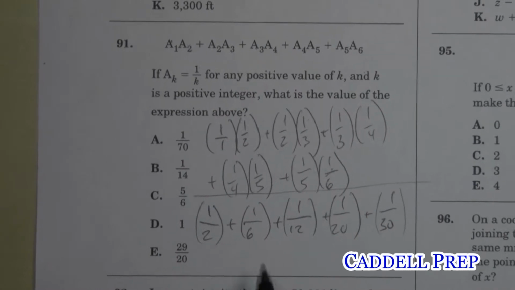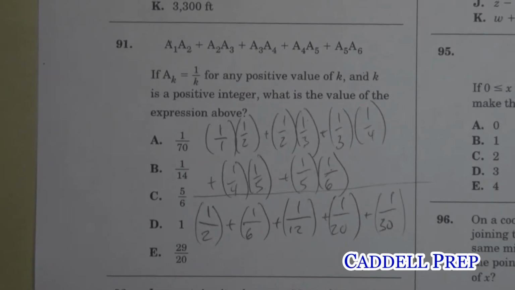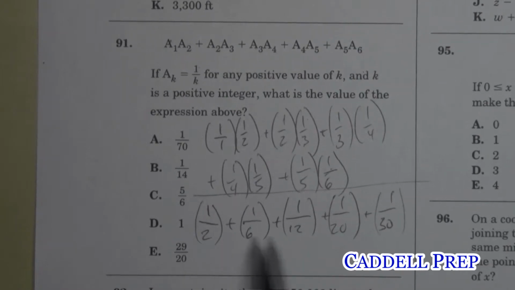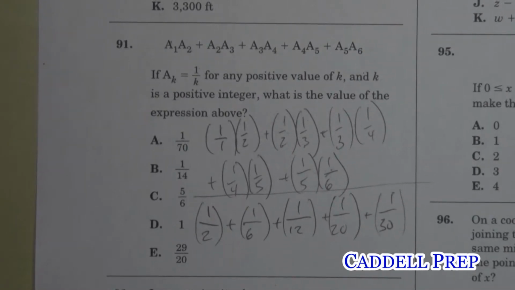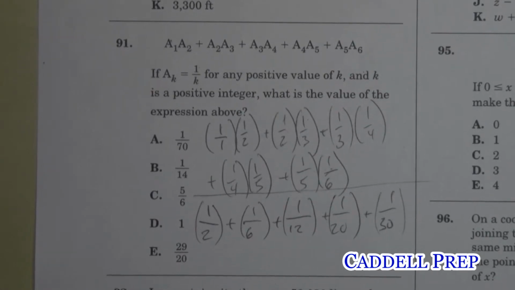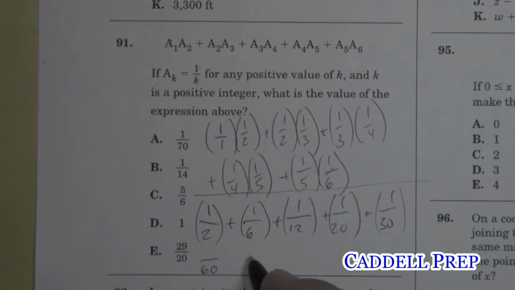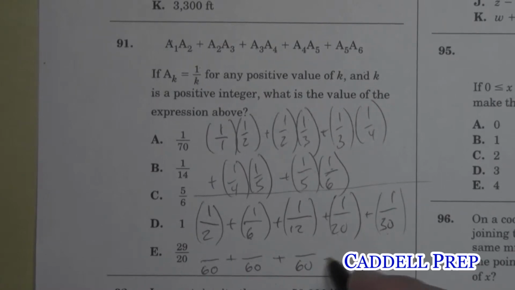Okay, now it's important to remember that when adding fractions, you have to have common denominators. So quickly we could just tell right away that we don't have common denominators, so we have to find the least common multiple. So what does 2 go into? What does 6 go into? 12, 20, and 30 all go into. And we'll figure out that that number will be 60. So the new denominators for each of these fractions will be 60.